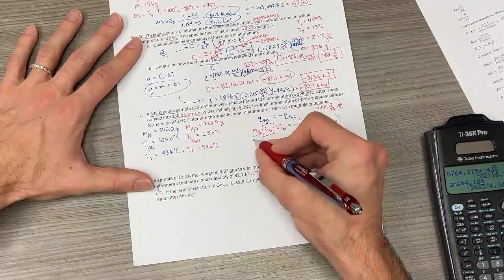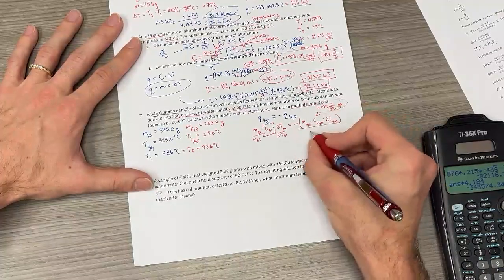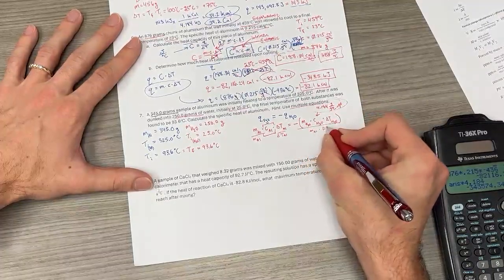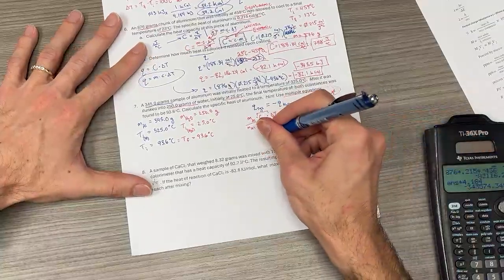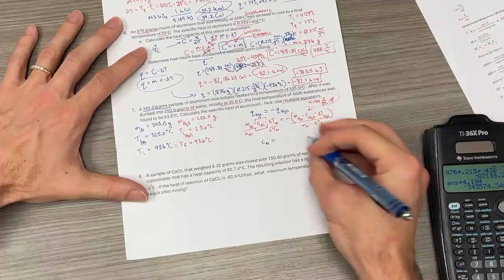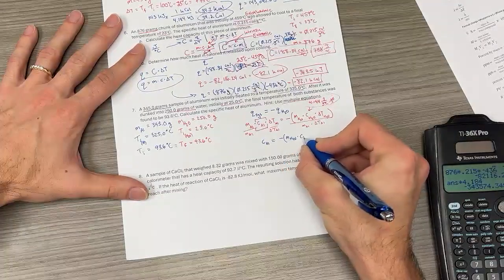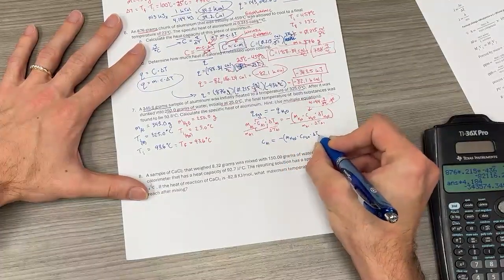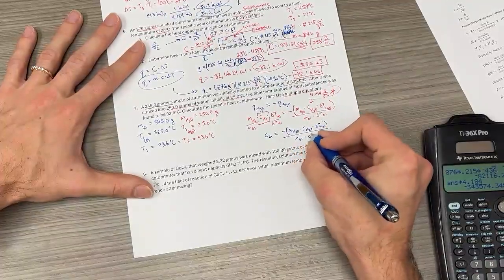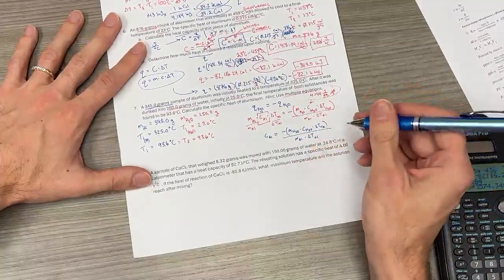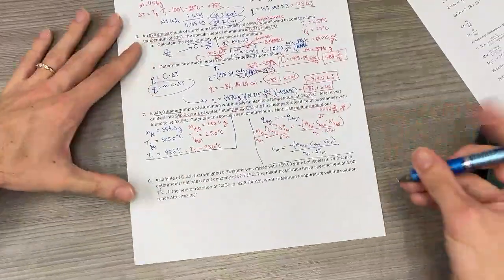So I'm going to divide both sides by the mass and the delta T of aluminum. That gives me this new equation. The specific heat of aluminum is equal to opposite the mass of water times the specific heat of water times the delta T of water divided by the mass of the aluminum times the delta T of the aluminum. Now I just plug it in.